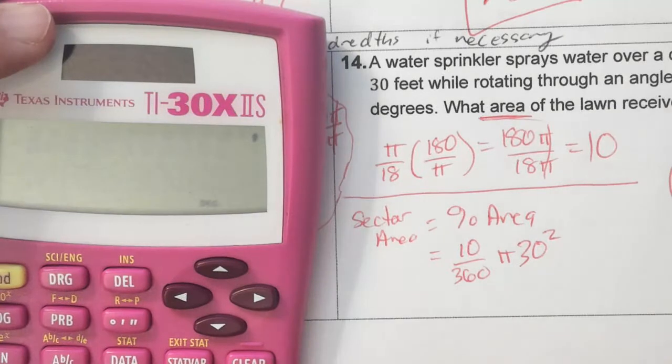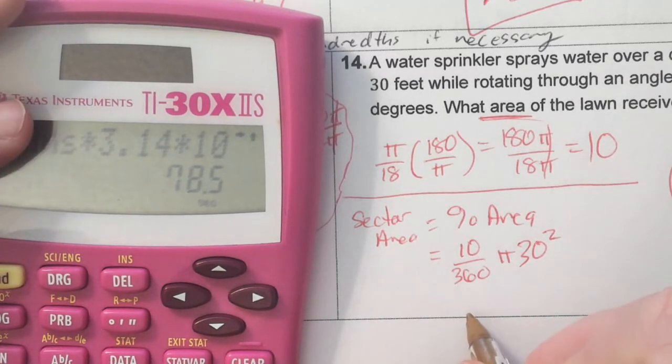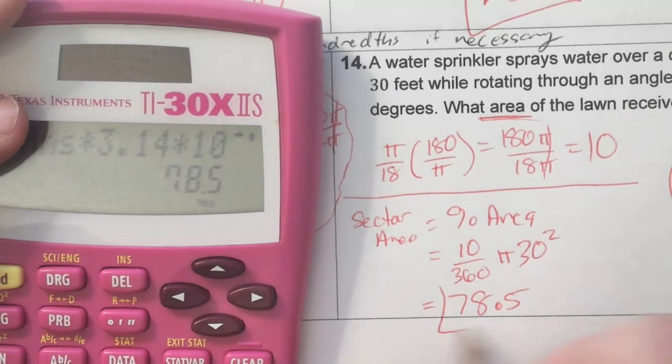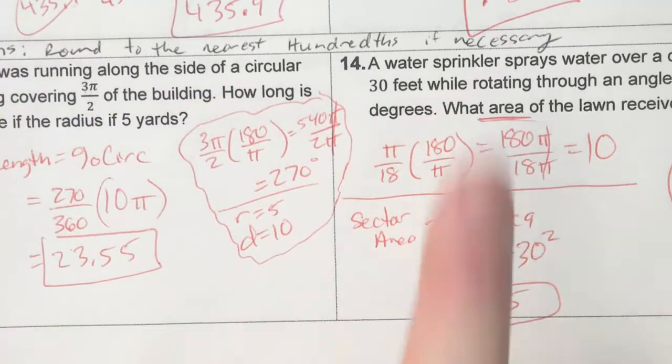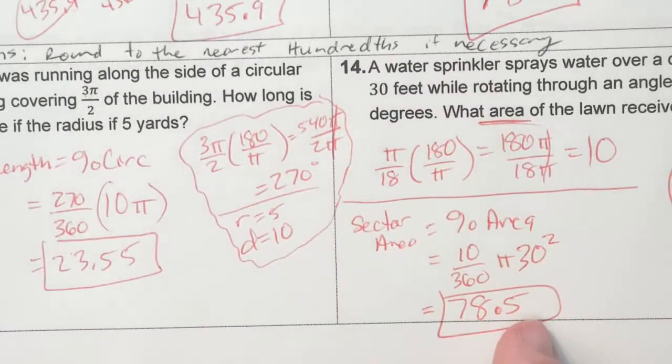Because we have the square there, let's type this in backwards. So 30 squared, we get 900 times 3.14 times 10 divided by 360. We pop out with 78.5. And it's already rounded. It said nearest hundredth, but we don't have two decimal places, so we just stay where we're at.